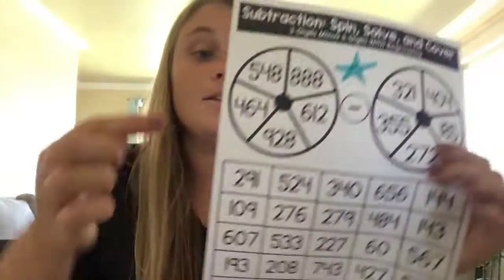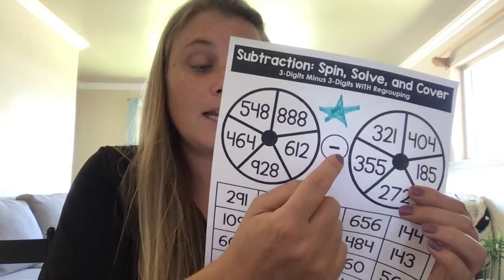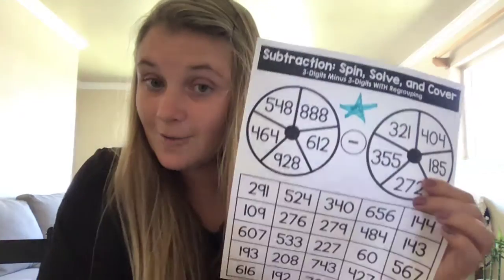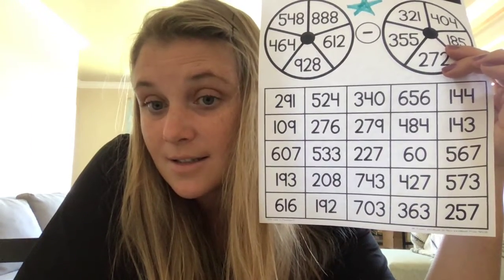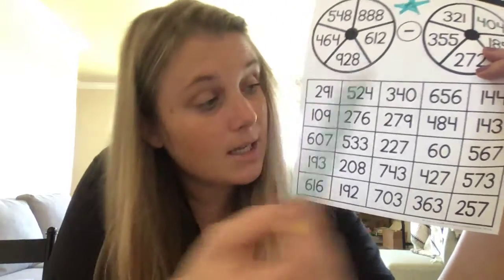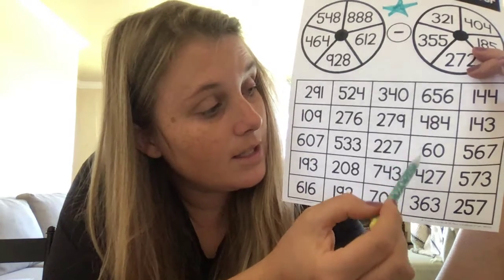Then, the partner takes his or her turn. Okay, you spin this one, write it down, take away, spin this one, write it down, and then you get your answer, whatever your answer is. Okay, and what you're trying to get is 3 in a row. So you could get like these 3, or these 3, or these 3, or these 3, or these 3, okay?